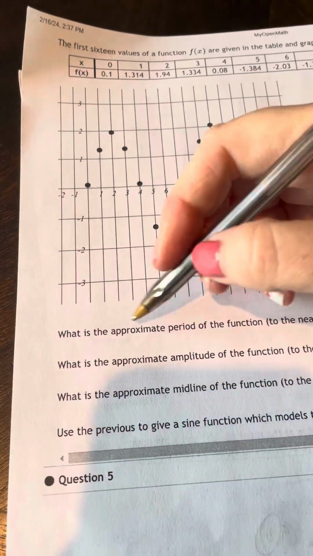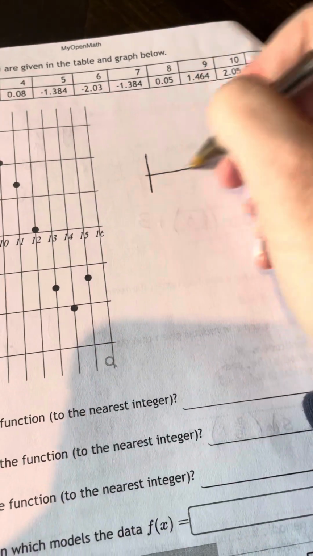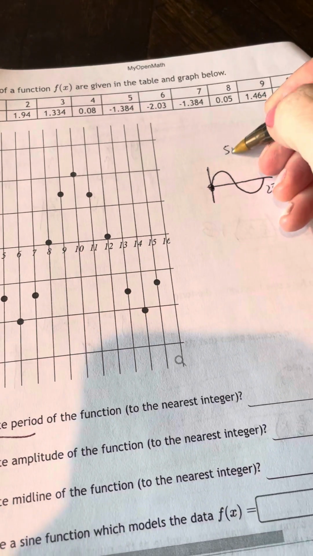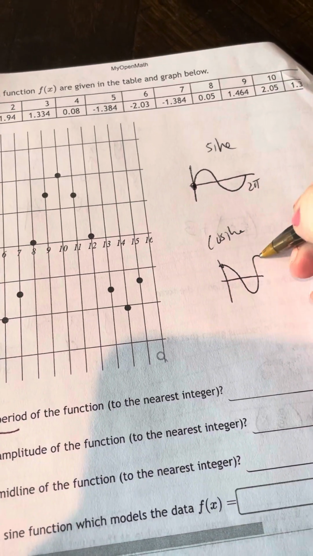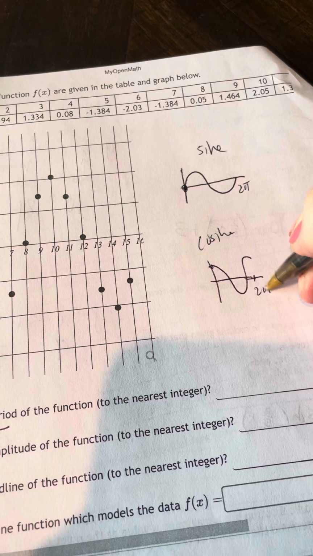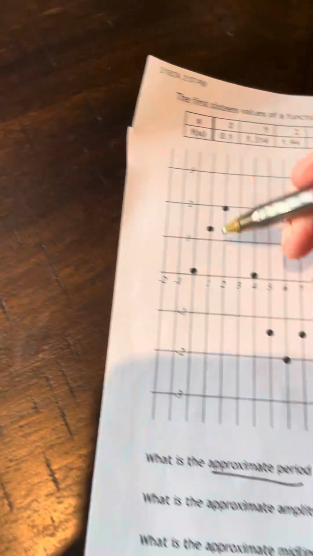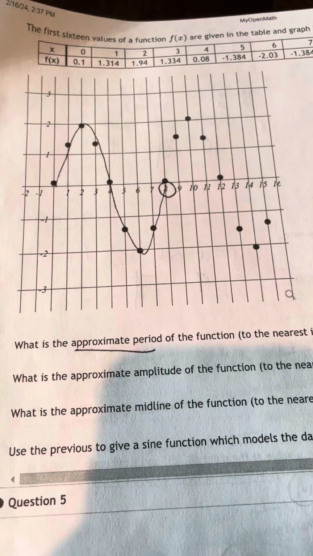Okay, so it says, what's the approximate period? Well, a period depends. So as we know, sine looks like this. It's at 2 pi. And then cosine looks like this, up, down, up, and ends at 2 pi. Those are the parent functions. We're looking for what it is. Well, since this one's pretty close to the origin, we're going to go up, down, and back, and it looks like it's pretty close to 8.